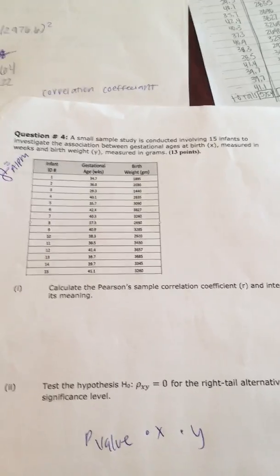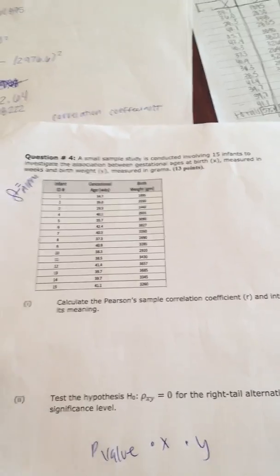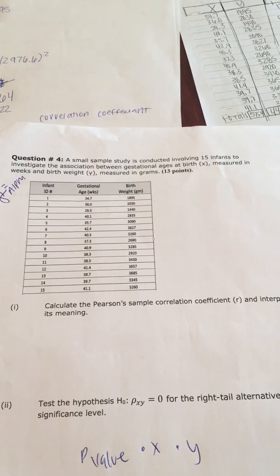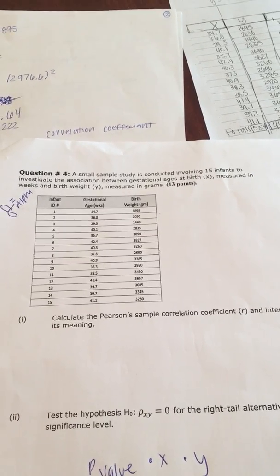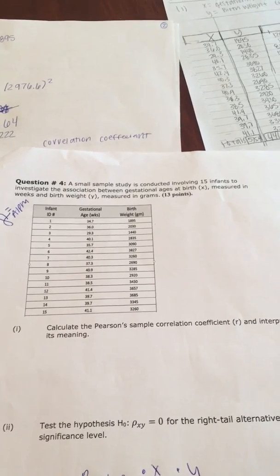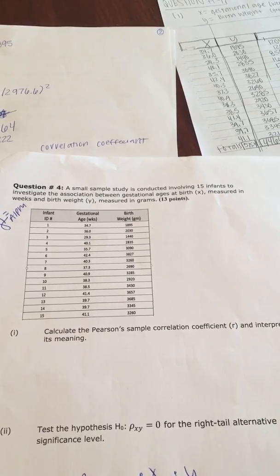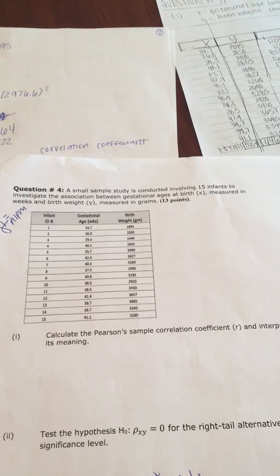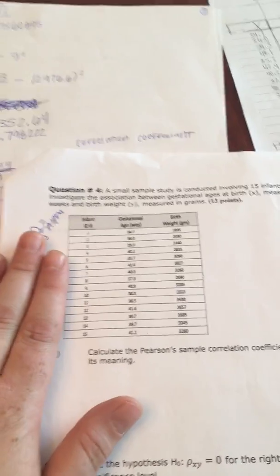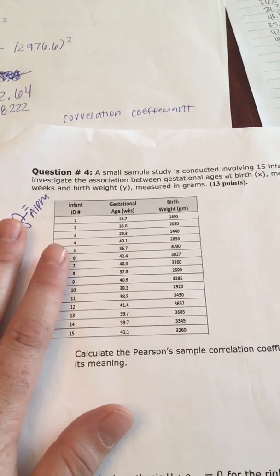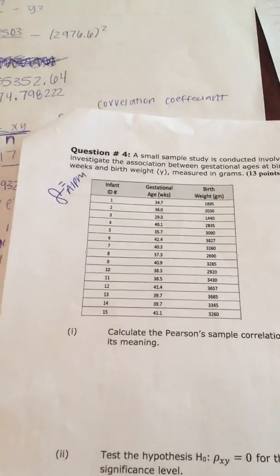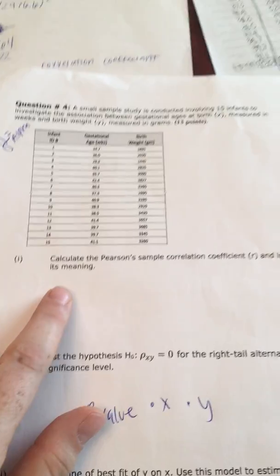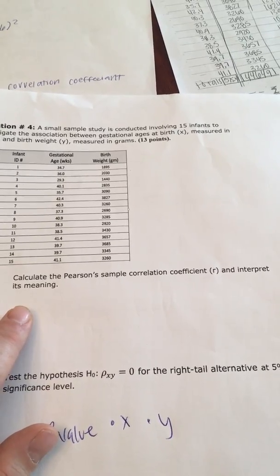So for question number 4, this is a long one. A sample size study is conducted involving 15 infants to investigate the association between gestational age at birth, which is our X, measured in weeks, and birth weight, which is our Y, measured in grams. We were provided this chart, which gives the weeks and the birth weight in grams. The first question is: calculate the Pearson sample correlation coefficient R and interpret its meaning.